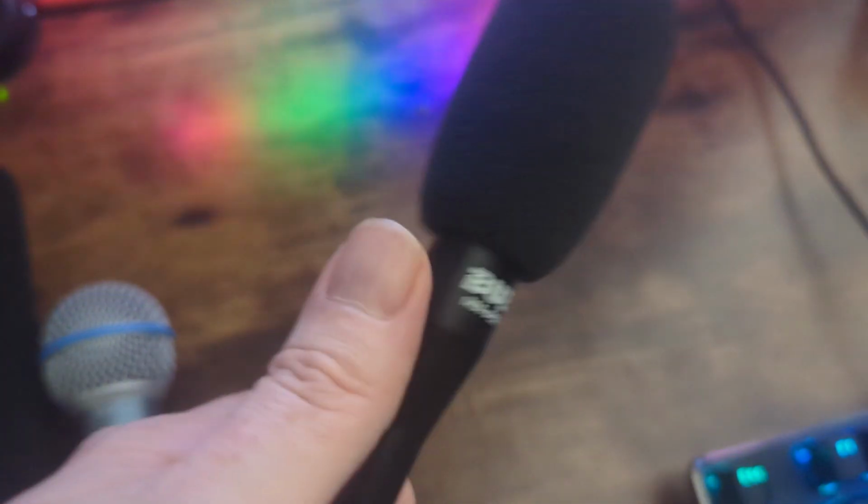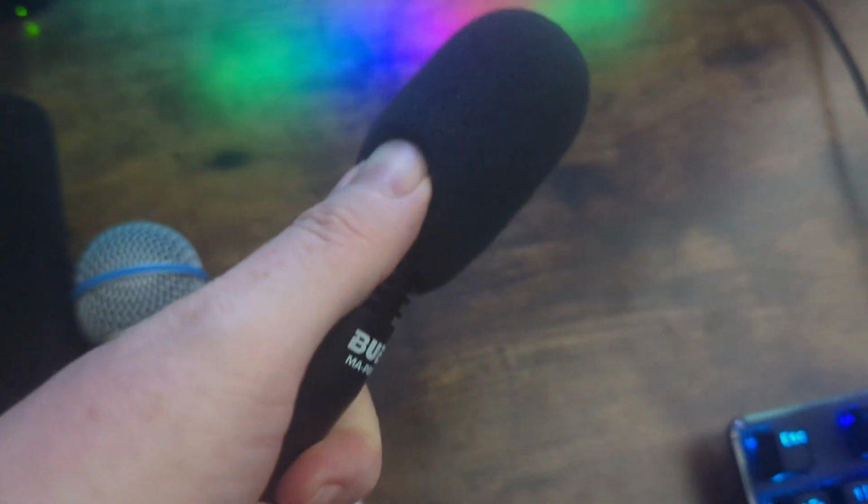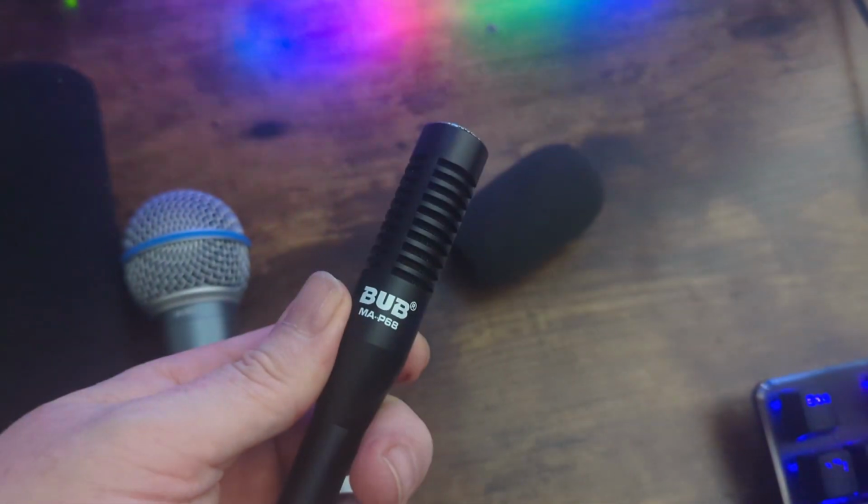It uses a 3.5mm jack plug to connect to my PC, and this is the kind of sound you can get without any tweaking at all. This is exactly how the microphone sounds out of the box.